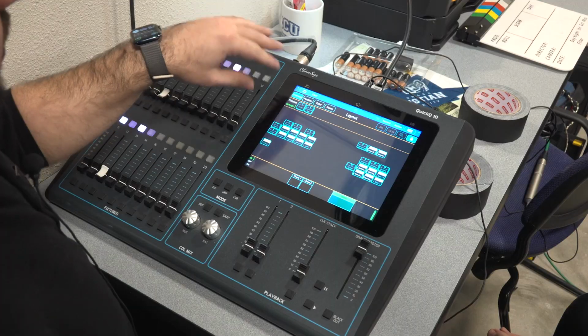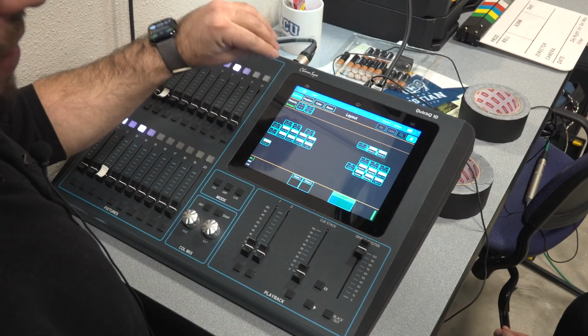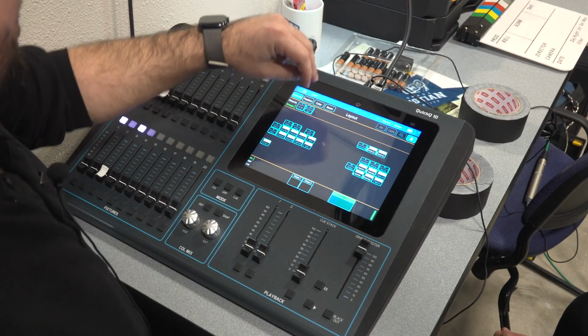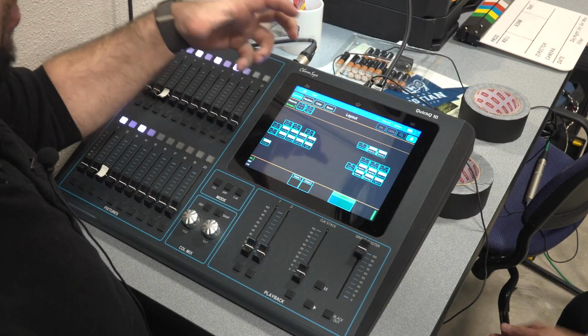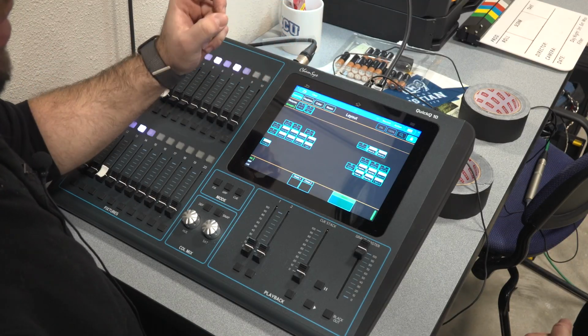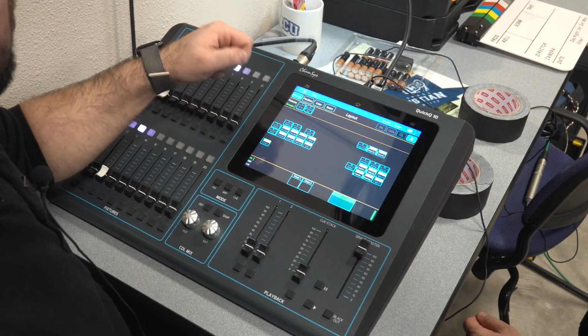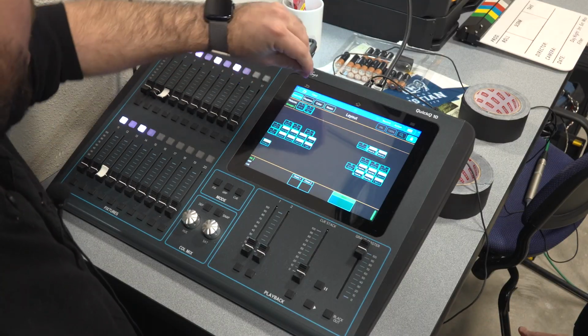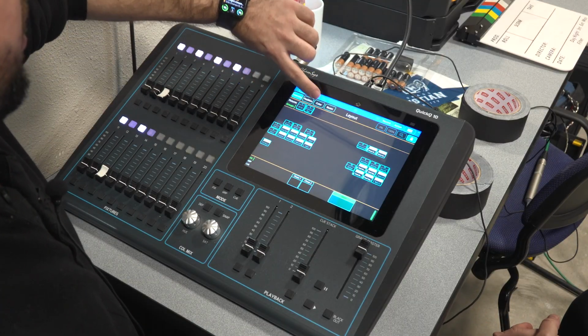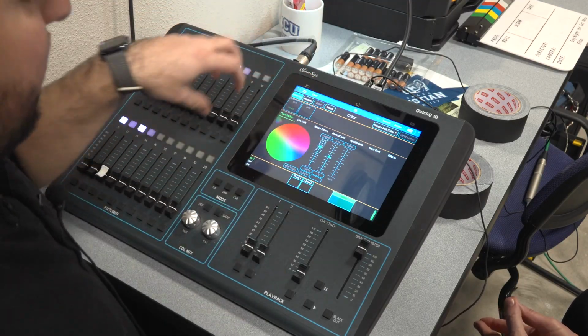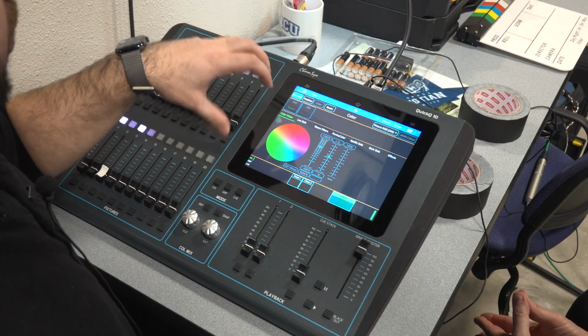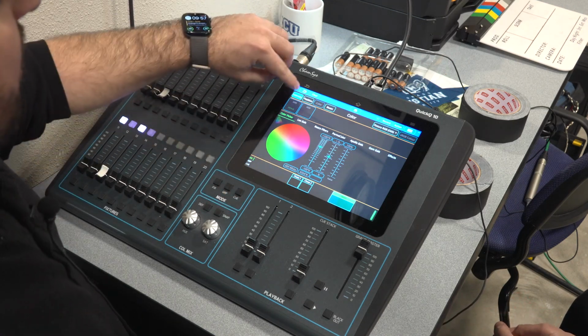Position does not matter to your layout here. You do not have any moving lights. Same thing with beam. You don't have any fixtures that have digital beam parameters, like zoom or shutters, anything like that. But color is going to become important for you. So we have nothing selected right now. We released our channel selections.